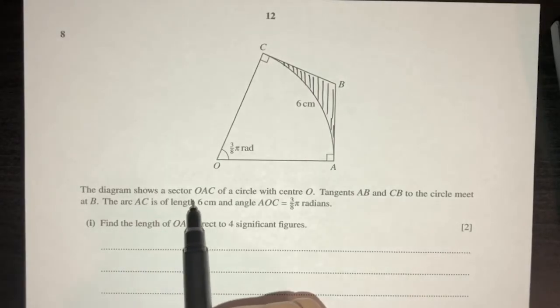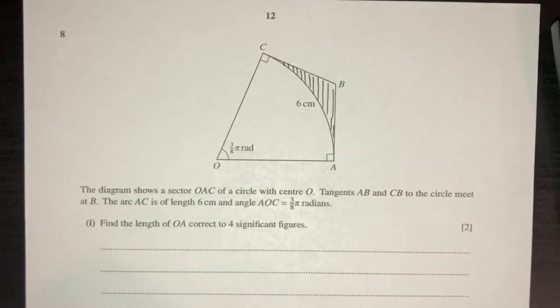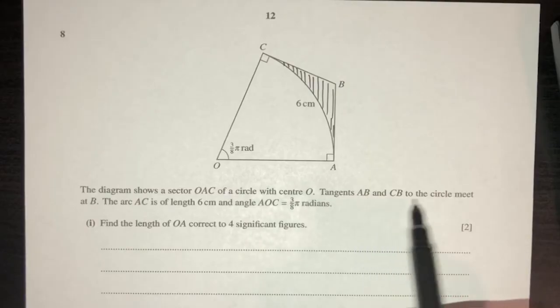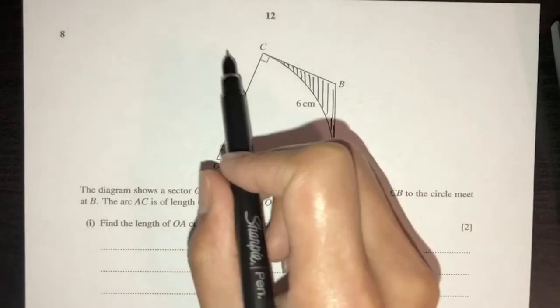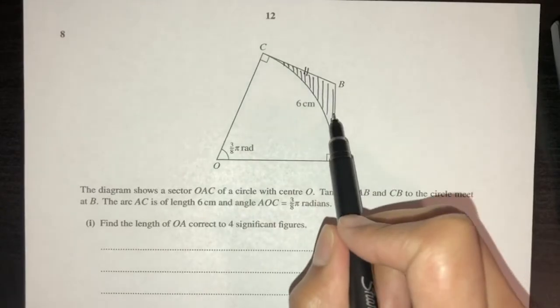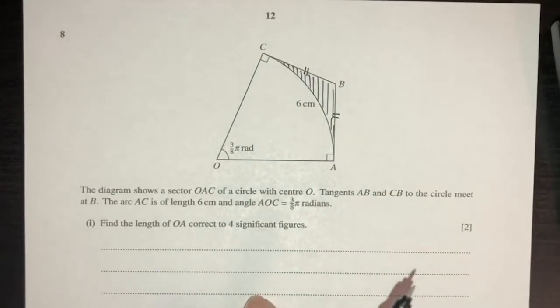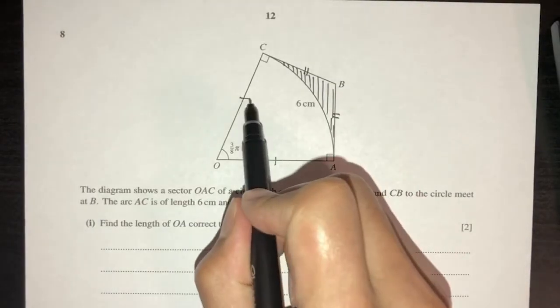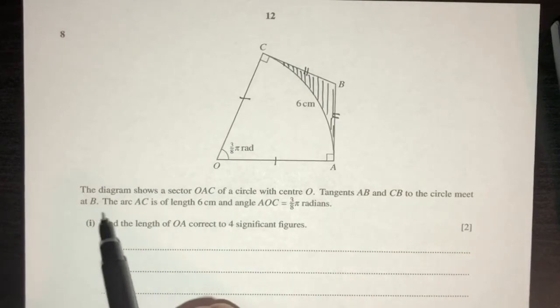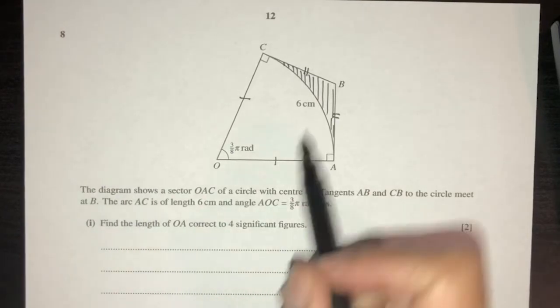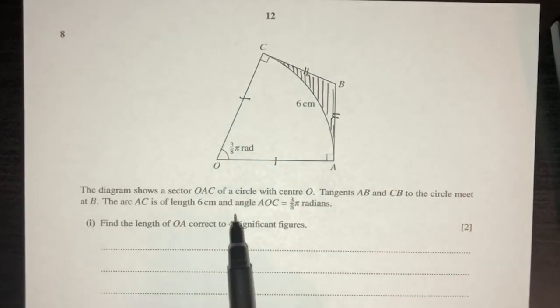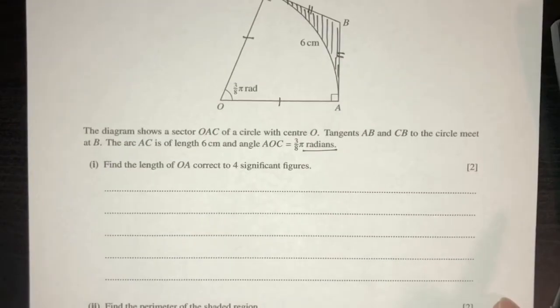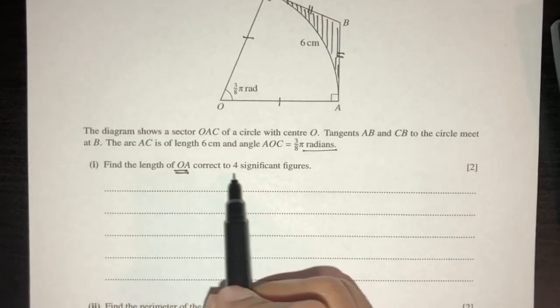The diagram shows a sector OAC, okay, with center O. The tangents AB and CB meet at B. The tangents, so these two are the same because they are both tangents of the circle, right? Of the sector. Now, these two are radii, they are the same as well. Now, what else? The arc AC is of length 6. This is the arc of length 6. Now, the angle has been given to you as 3 over 8 pi radians. Now, the next step is to find the length of OA, correct to 4 significant figures.